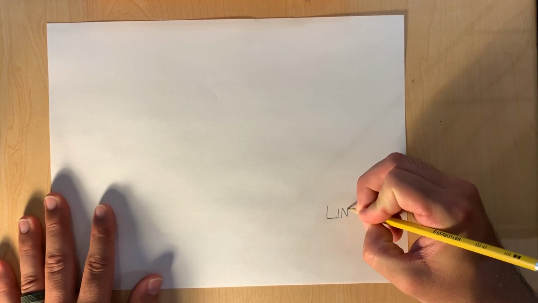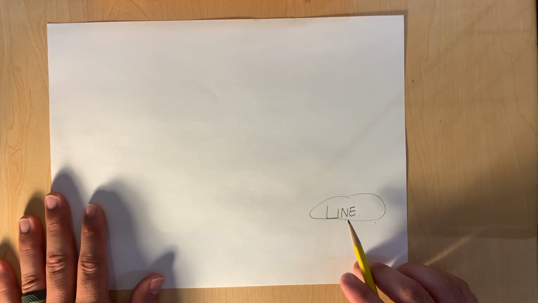So what I'm gonna do is on the bottom right corner, I'm gonna start writing some notes. These notes are not gonna be word notes besides the simple word line. Okay, I wrote it in all caps. I'm gonna circle it. I want you guys to write it. Doesn't matter if it's in all caps, lowercase, again, circled.